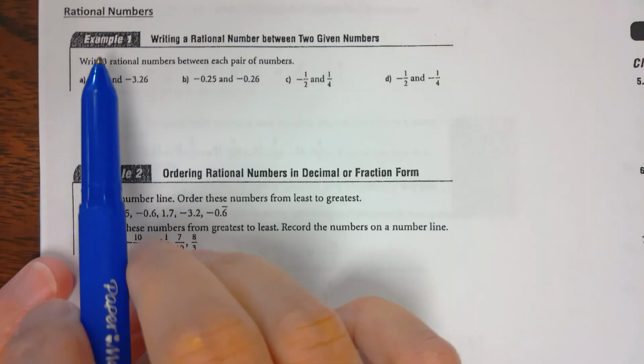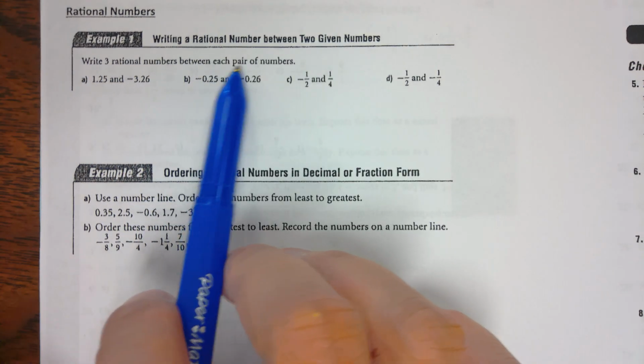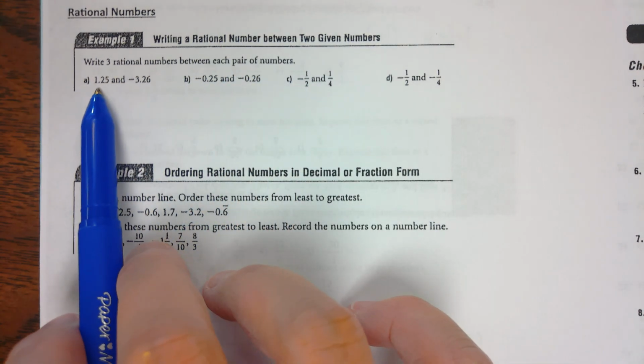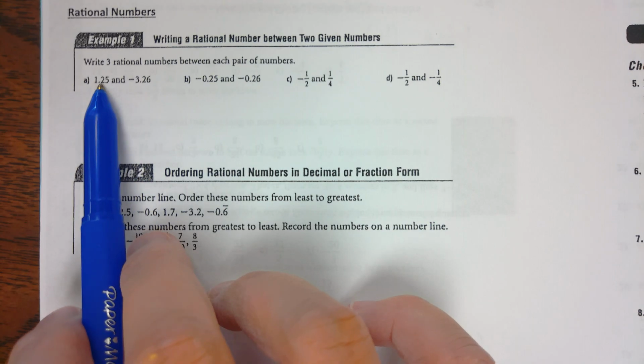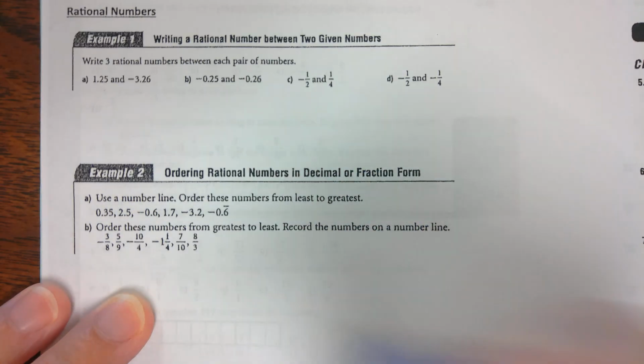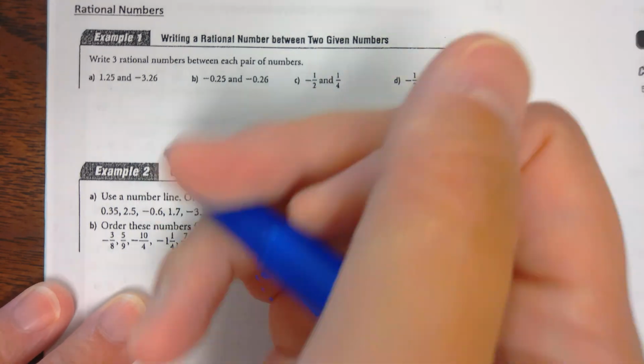So example 1 right here, write 3 rational numbers between each pair. So in between negative 3.26 and 1.25, I can just choose any terminating decimal.